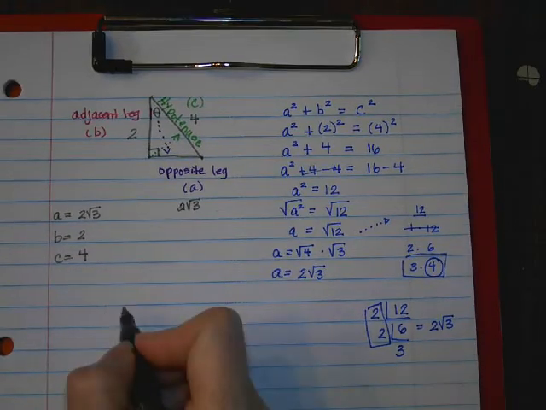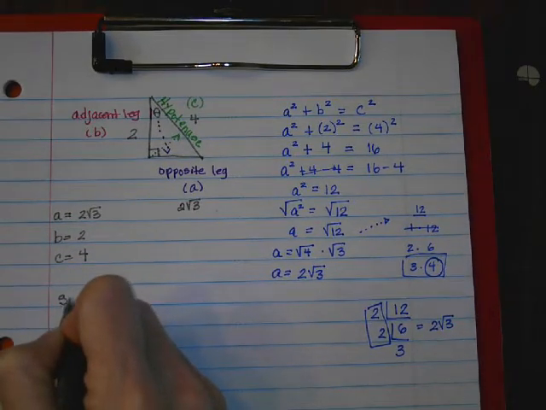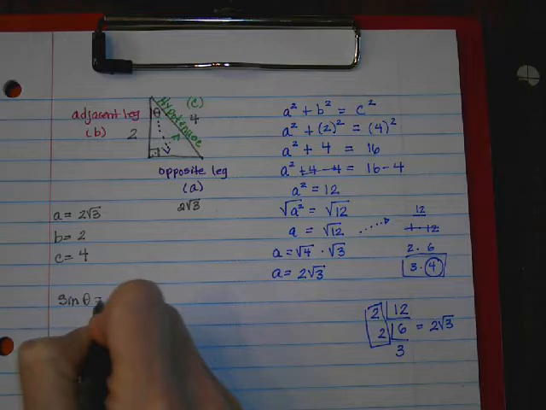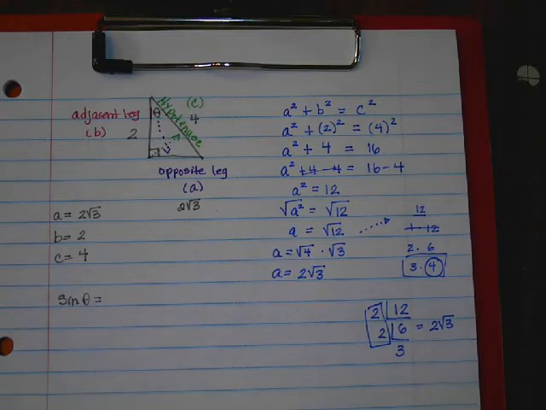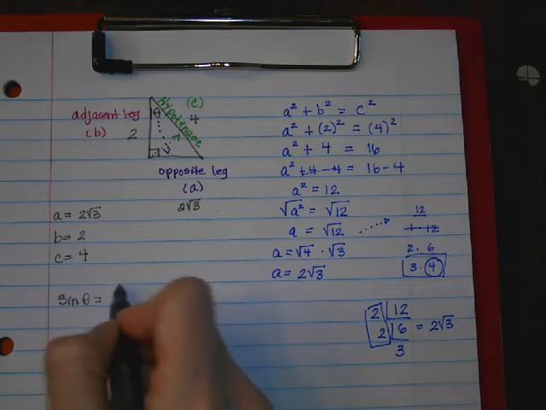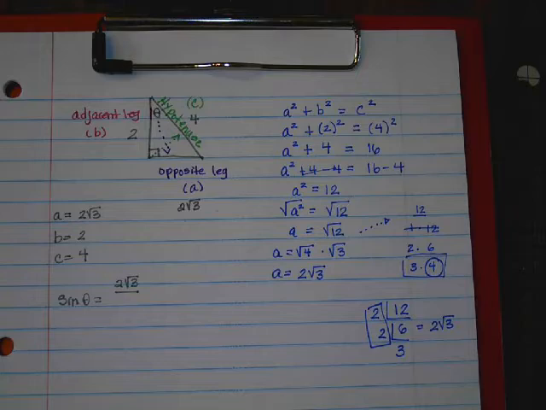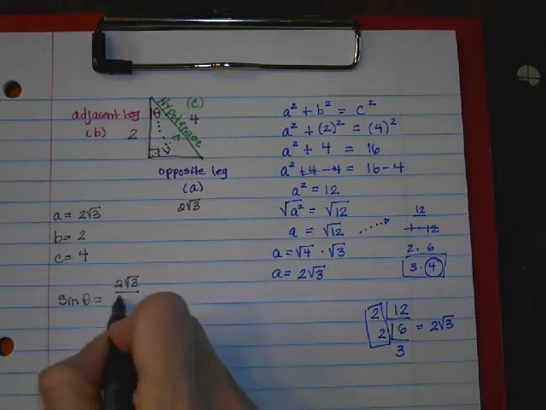All right, so we're going to first start out by trying to find the sine of theta. And from our page before of notes that we had, that you wrote down, the sine ratio is the A value over the C value. So our A value is 2 square roots of 3 over our C value, which is 4.